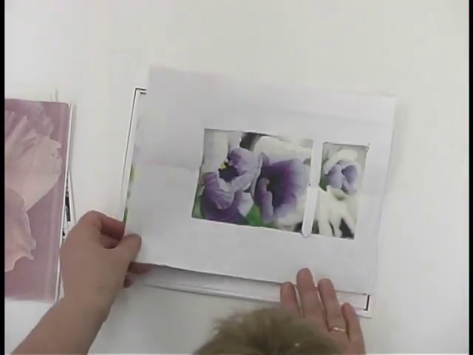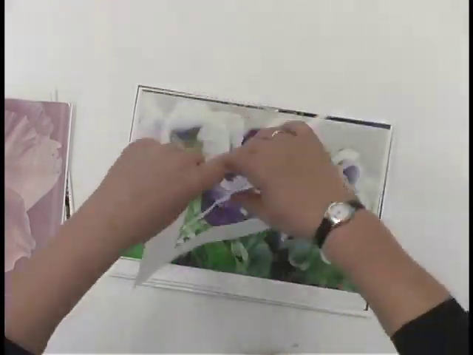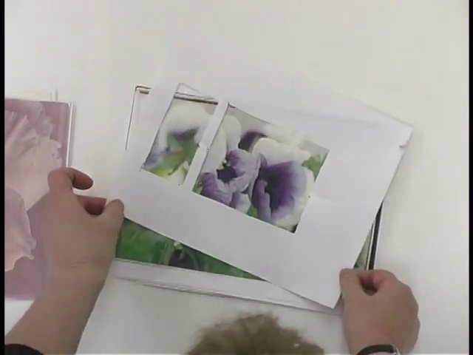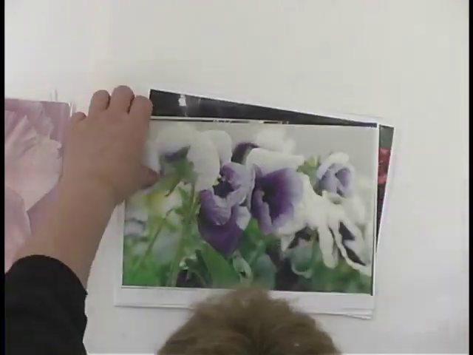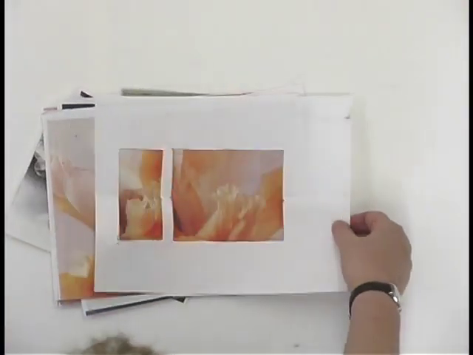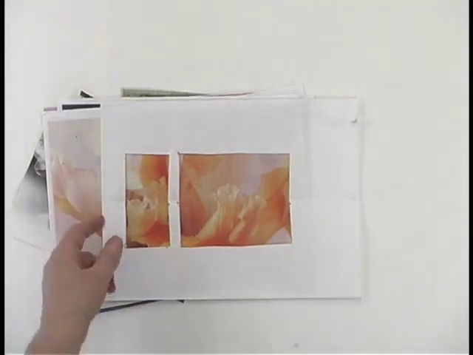Okay, now back to this. Look how fun this is when you have the two sections. Ooh, very exciting. So I think you get the idea. It's amazing. You can take a photograph you worked with many times, and this time when you look at it, it takes on a whole new look.